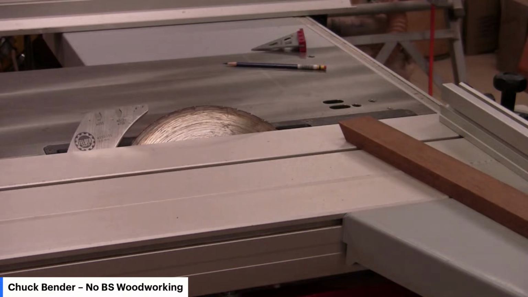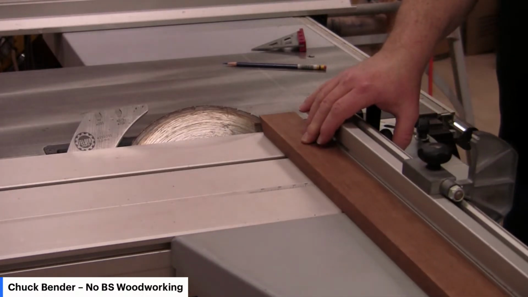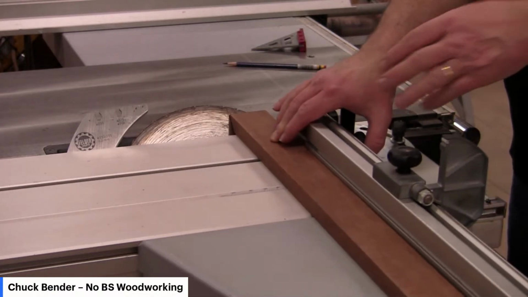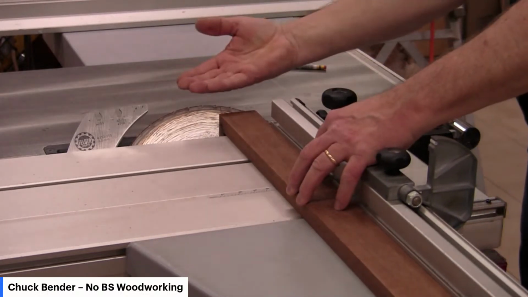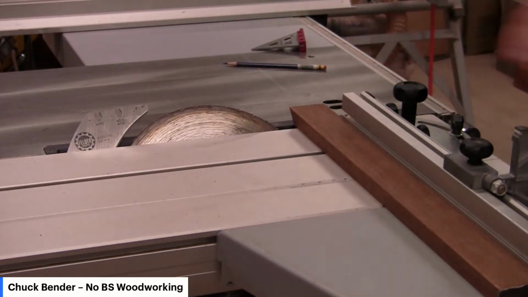Pardon me. All right. So you can see, to me, the safety aspect is what's most important here. As I have this tilted over, but it's not getting any better, is it?